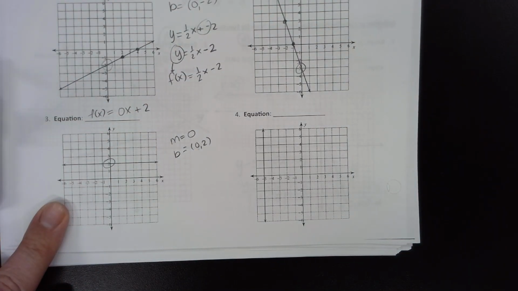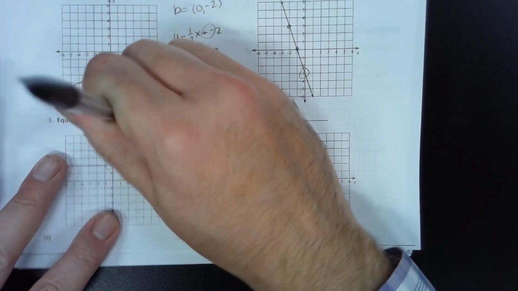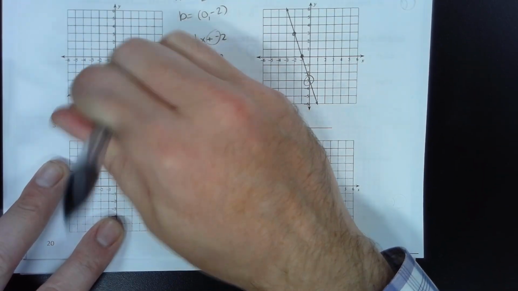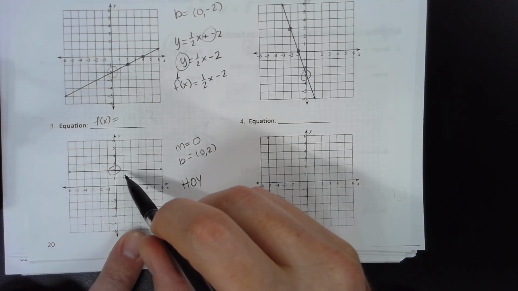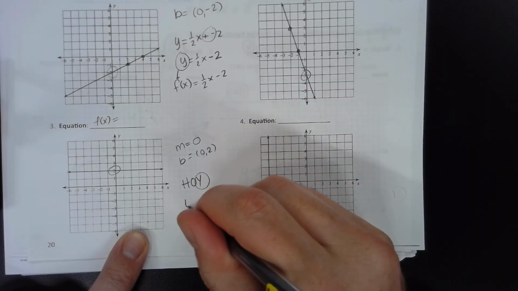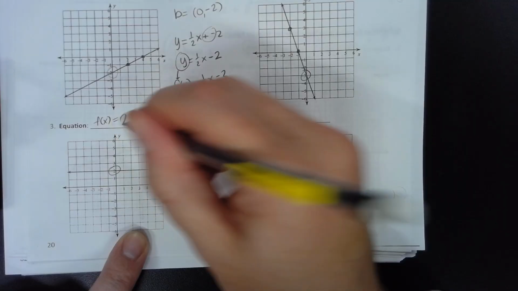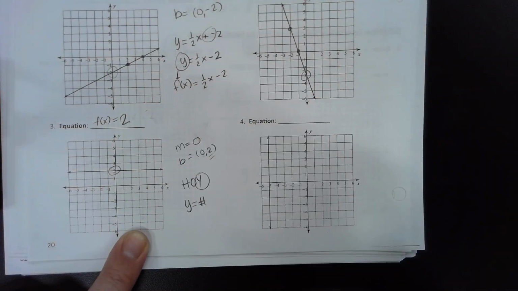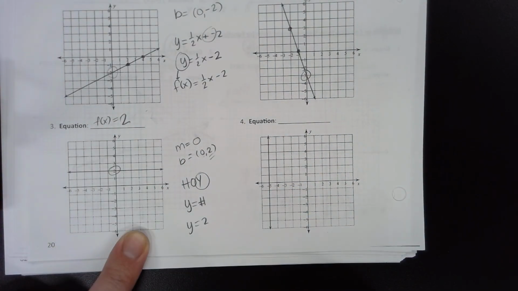This is acceptable, but I feel like we can simplify it since I taught you on the previous page, I think it was page 18, that we don't have to include 0x. We could just write a y equals equation. Horizontal lines have all of their y coordinates the same, so you can write a y equals a number equation. In this case, the y coordinate would be 2. So I could just say f(x) equals 2, and this answer would be acceptable. It's actually the easiest way to do this. If you write y equals 2, that's good, but you're forgetting about function notation.